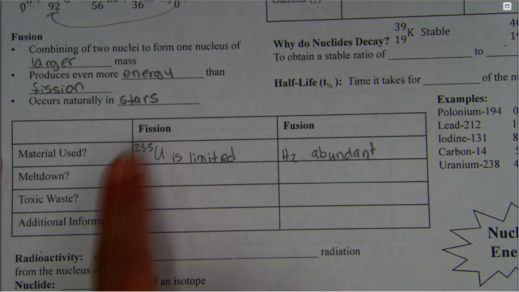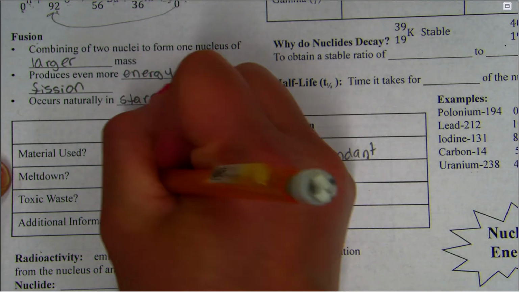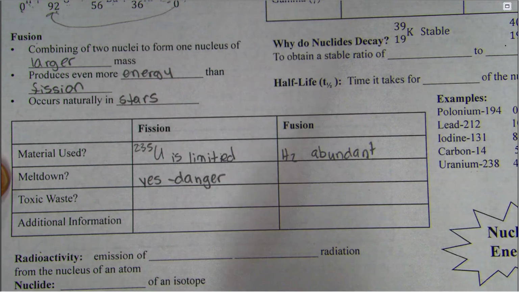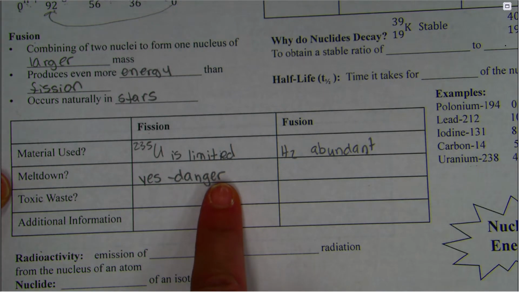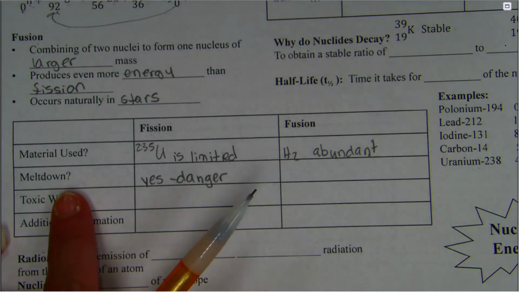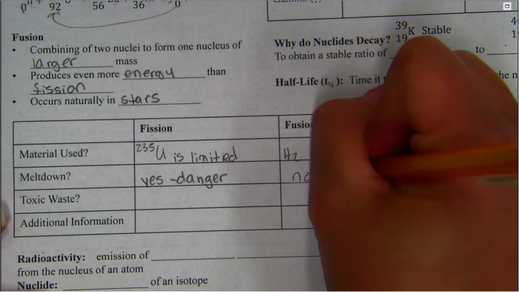Fission is pretty dangerous. There is a danger of a meltdown. There's a danger of the nuclear power plant overheating and causing what we call a meltdown, where there's a massive release of radioactive material and gamma rays and all kinds of stuff. It could create lots of problems. All right. Fusion doesn't have this danger.